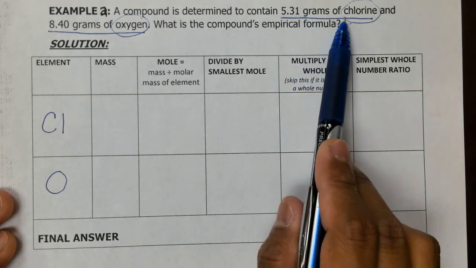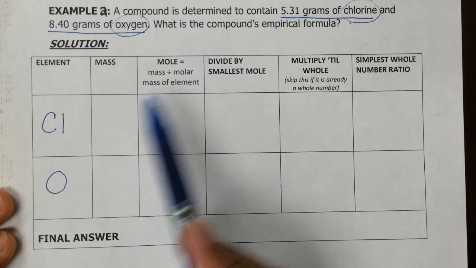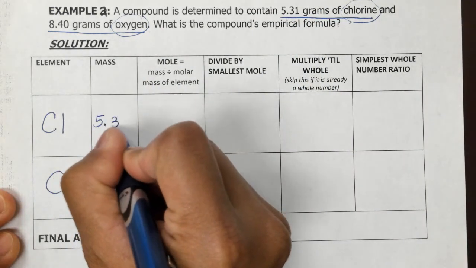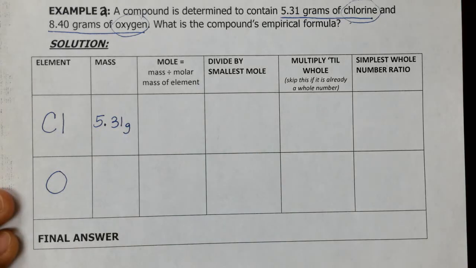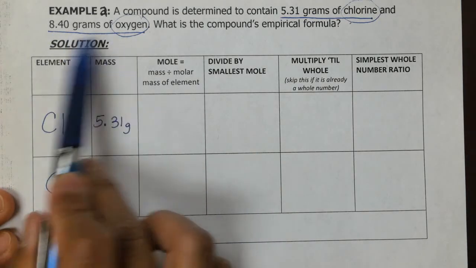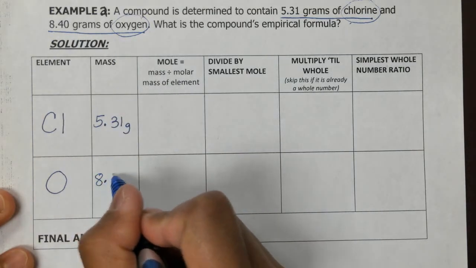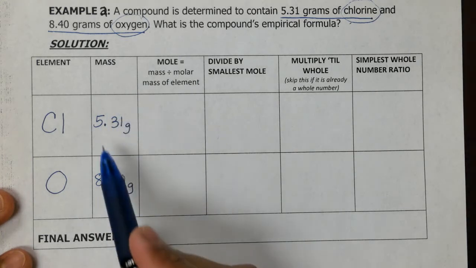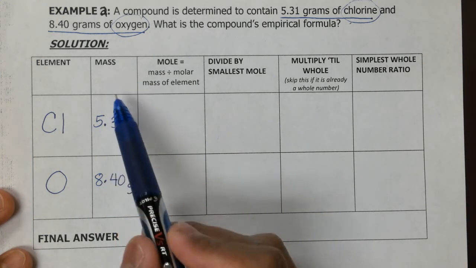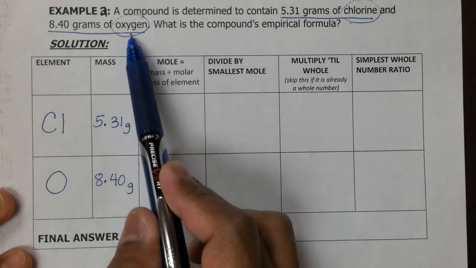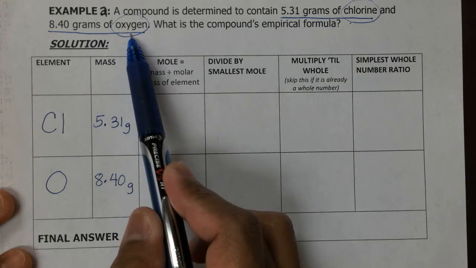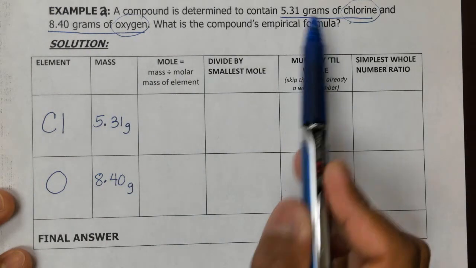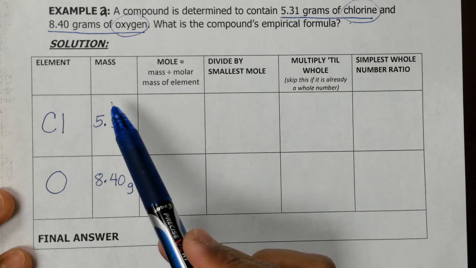Whatever is the mass for chlorine there, that's what we will place here, which is 5.31 grams. So all we need to do is just put the 5.31 grams there. And similarly, we do the same for oxygen, which is 8.40 grams. So we don't need to have the percentage. We can go right away to the mass if ever the problem gives the mass right away. How do you know? By looking at the unit of the numbers. So if it's grams already, that means the chart will give you the mass right away.